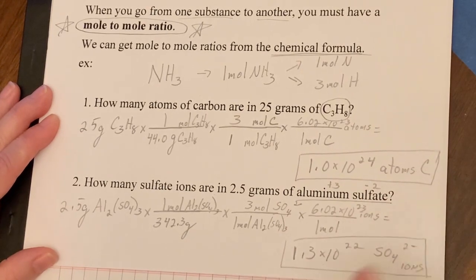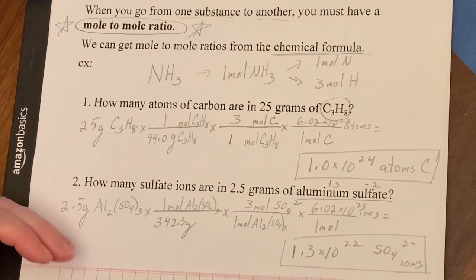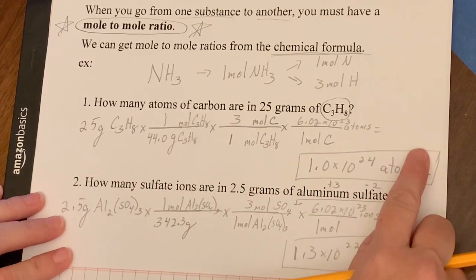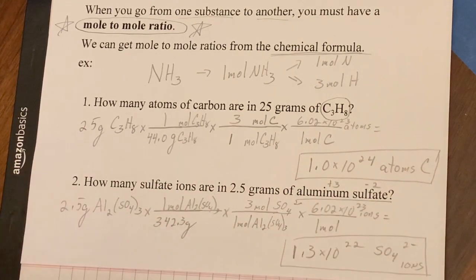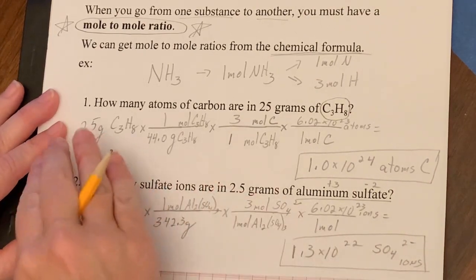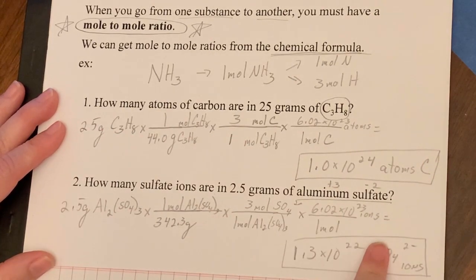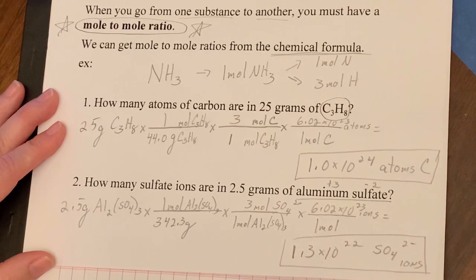Now, a couple of things. Please make sure as you are doing this work that you are using the factor label method. If you are solving this using an X and setting up an algebraic problem, that's not going to be okay. It is going to be required that you use factor label. So very, very important. You're going to have a lot of chance to practice this. Take care.